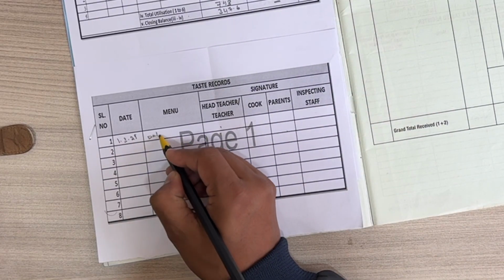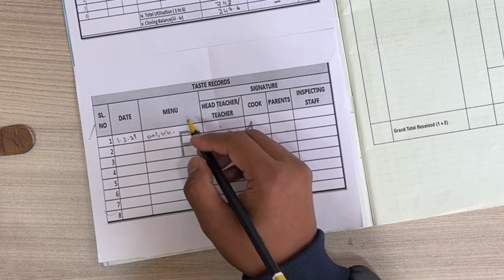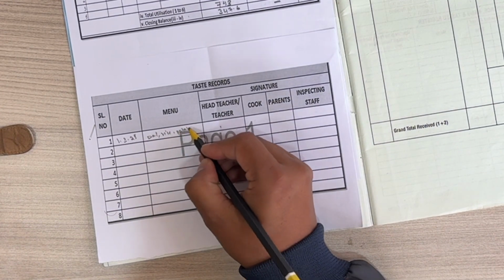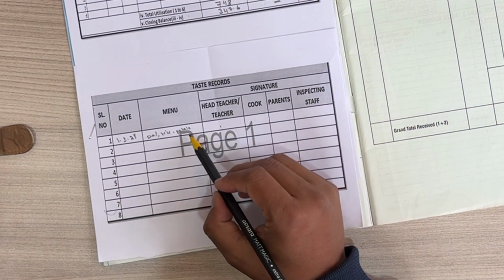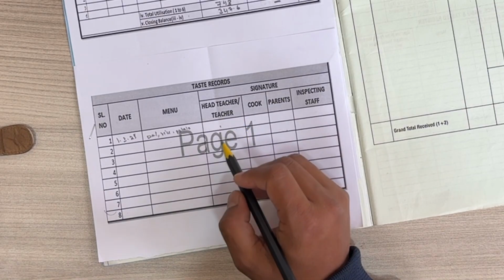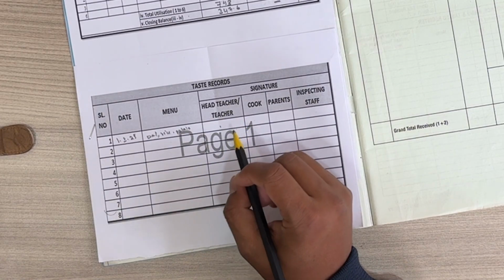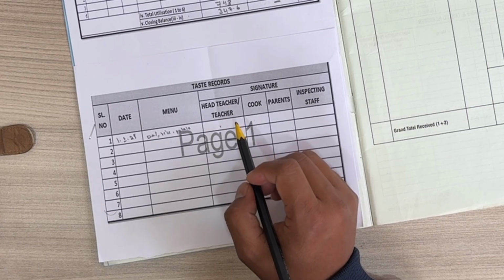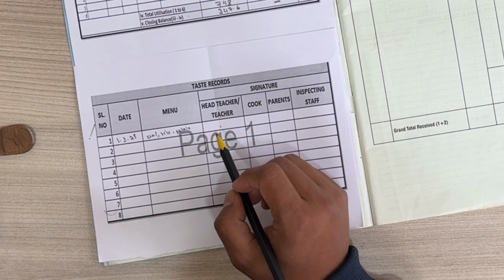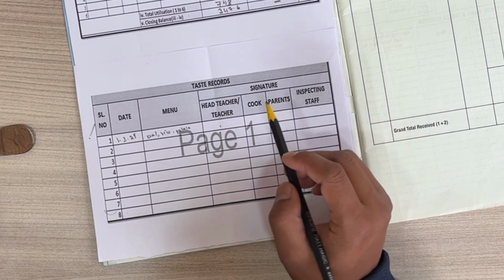Let's say dal, rice, potato, and so on. The next column is the signature part, where the head teacher or the teacher in charge needs to taste that meal.